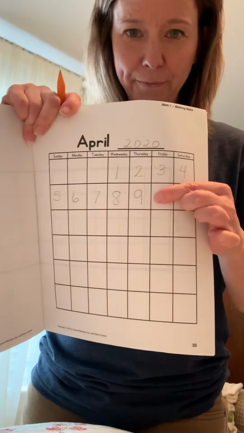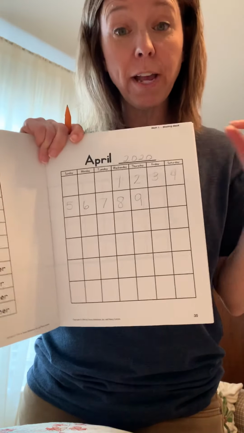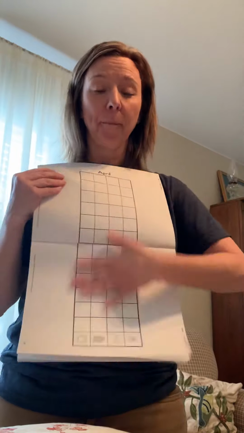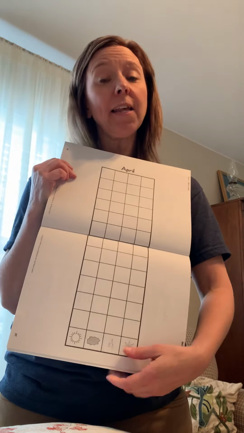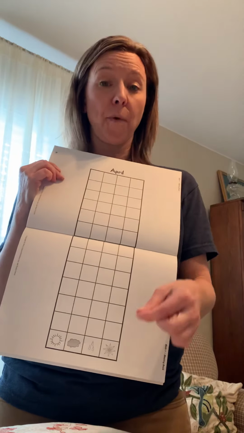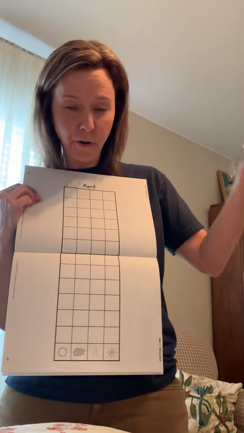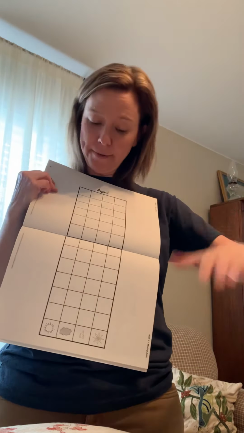April 9th. Okay, did you do that right there? Good. When you've done that, go ahead and switch to your weather graph. And let's look out the window and see what our weather is like today. Okay? Look out the window and fill in the next block for the weather. Is it sunny or cloudy or rainy or snowy?